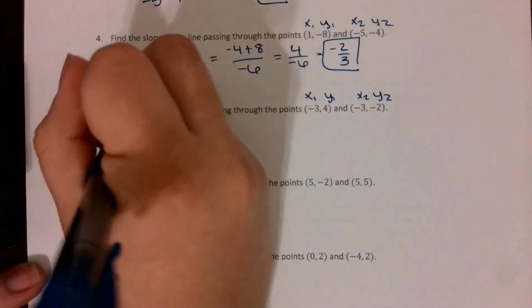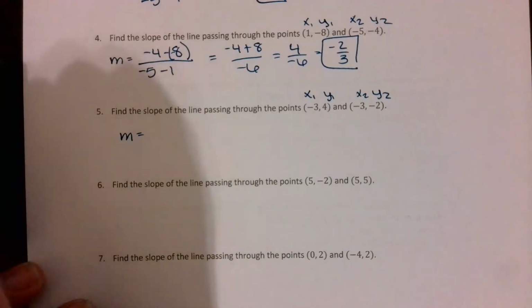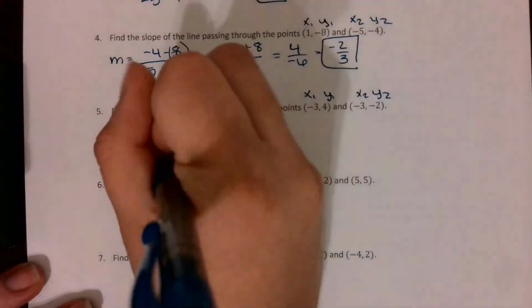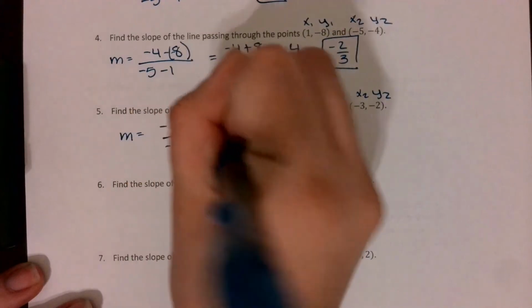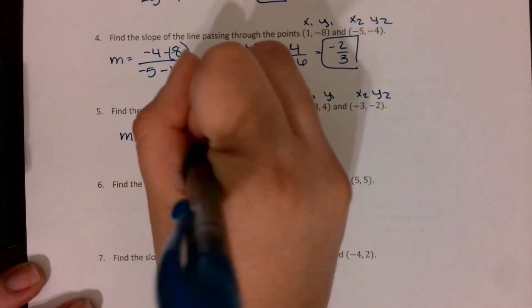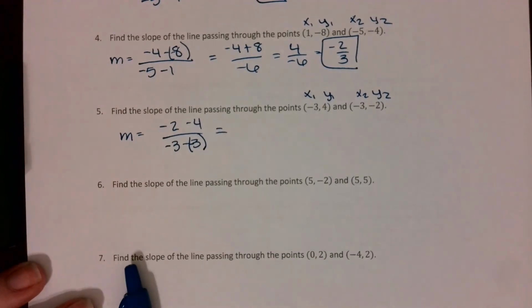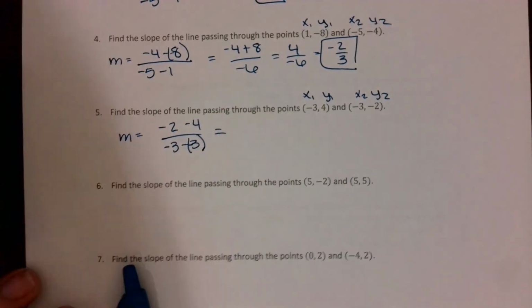Okay, same thing, plugging in. I get -2 minus 4 over -3 minus -3.